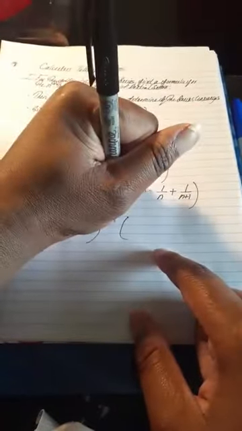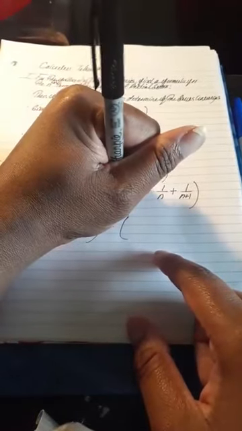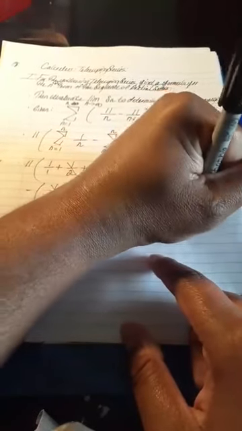I'm going to simplify it a little bit. I'll do n plus 1 minus 1 over n plus 1, and that'll just give us 11n over n plus 1.